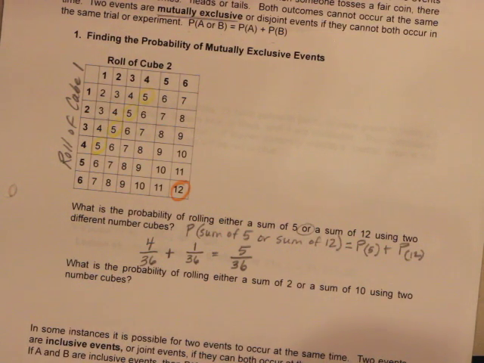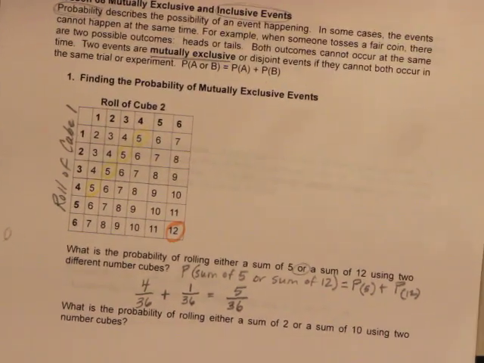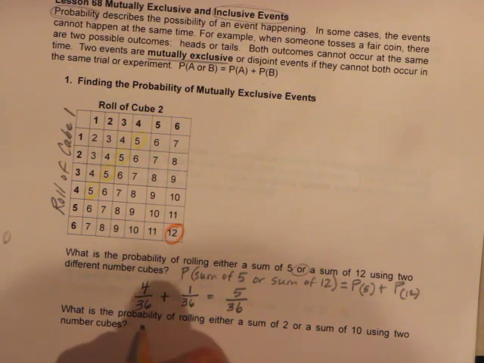Okay, let's do the same thing here with rolling the sum of either a 2 or a 10 using the number cubes. So in this case here, I'm going to look here. Let me just write the equation out here for you guys, okay?